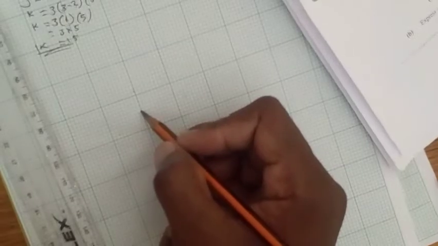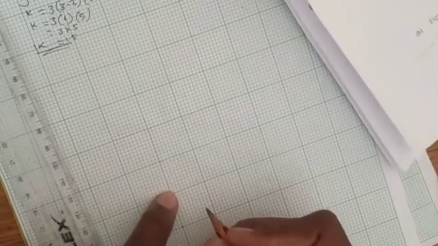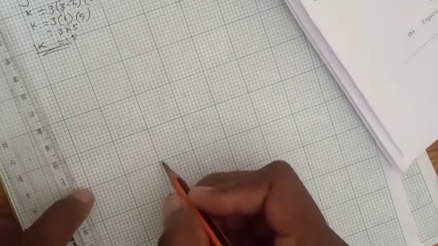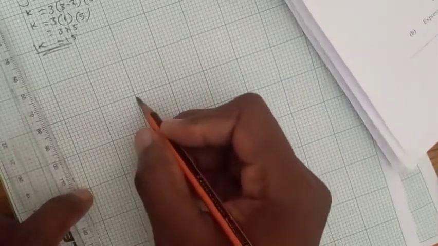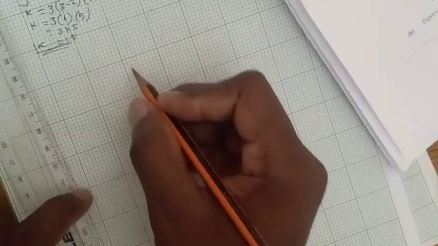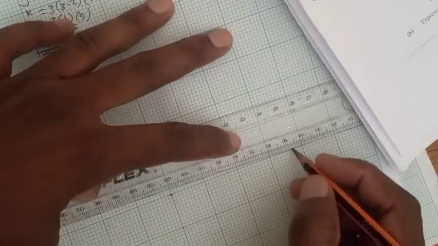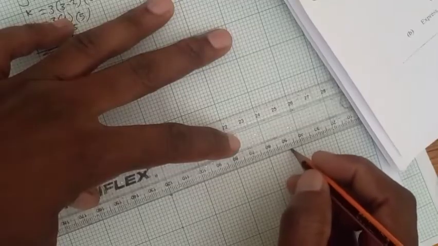So our 16 will be in there, so we can move it up there. We say, okay, let this be our 0, and this will be our 5, 10, 15, 20. We are not reaching 20, we are just ending at 16. So 16 will just be in the middle there. And then 1, 2, 3, 1, 2, 3. So we can draw our graph nicely using our 30 centimeter rule and a pencil.